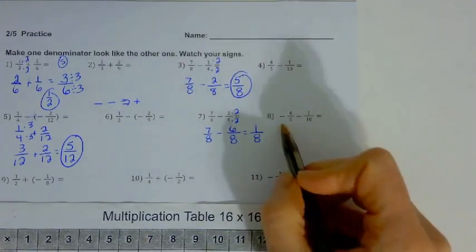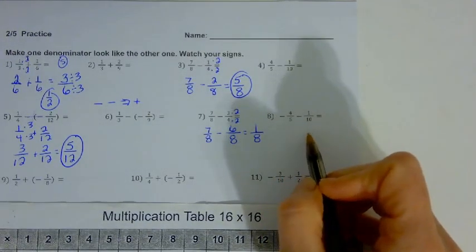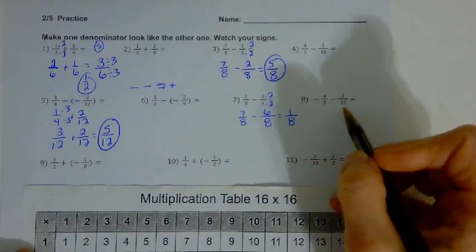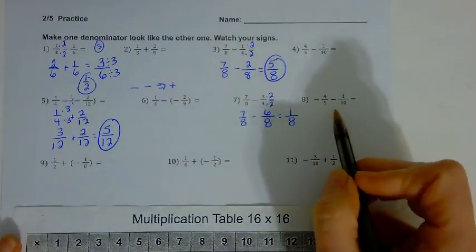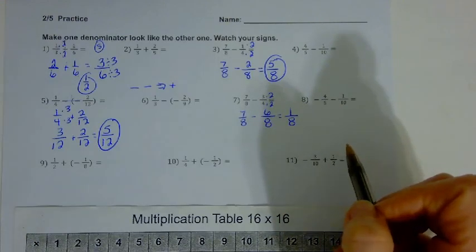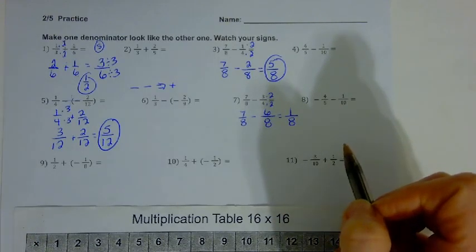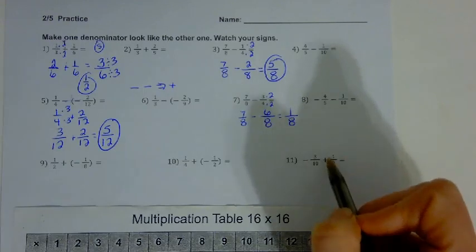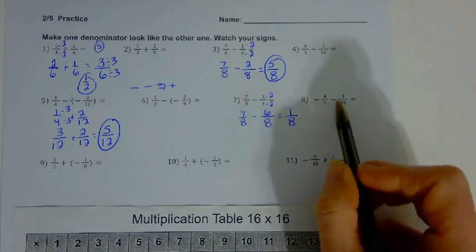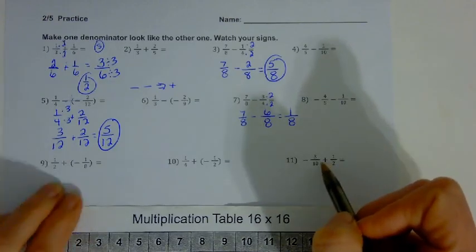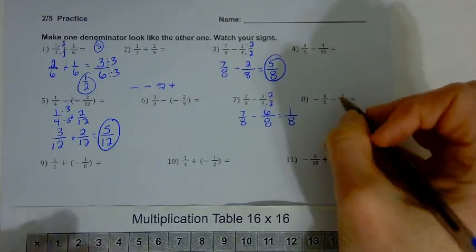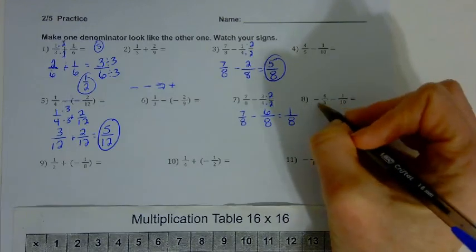This one's a little tricky, so I'd like you to try it. You're going to make this 5 look like a 10. I'm wondering if there's another one like it that I could show you how to do. So maybe I'll do this one, and 11 is kind of like it. So let me show you how to do number 8, and then maybe you can do 11 and some of these others too. So the thing about this one is we have a negative in front here.